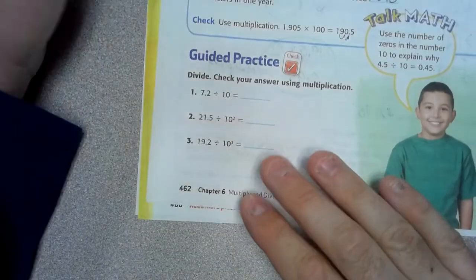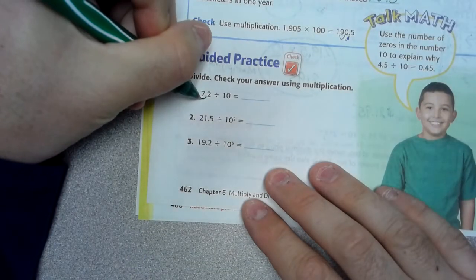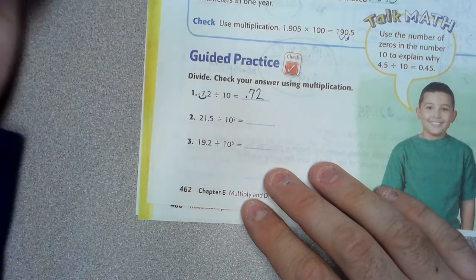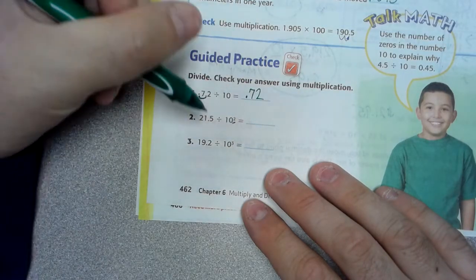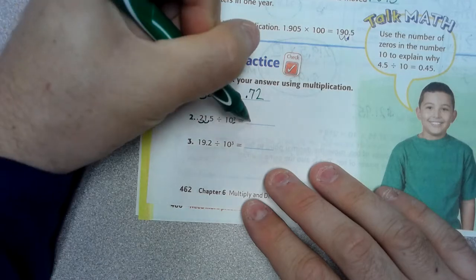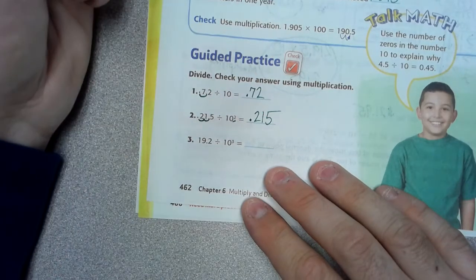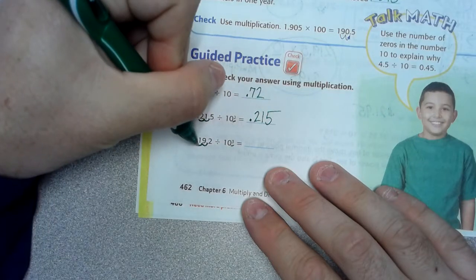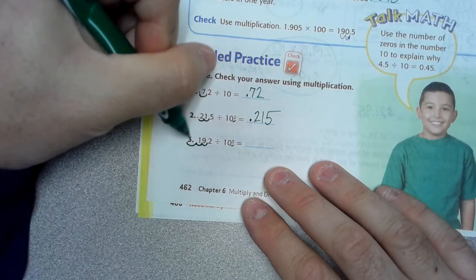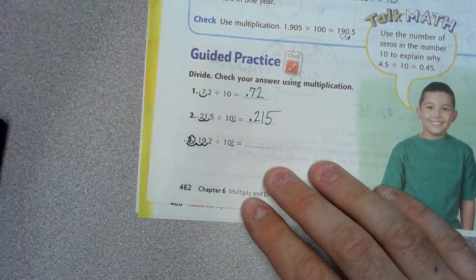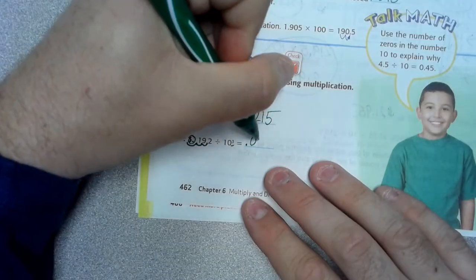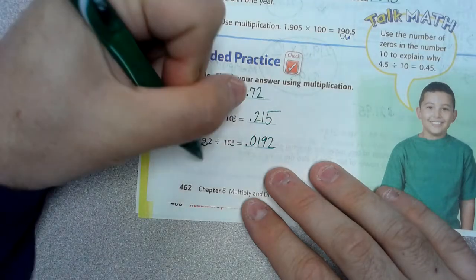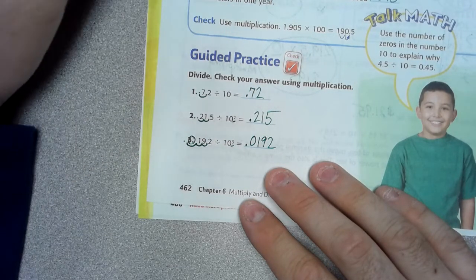Down here on the bottom, there's 1 zero. Move it here. Decimal goes there, now 0.72. You don't need to put the 0 there if you don't want to. You can if you want. It says there's 2 zeros, so we're going to move it 1, 2, so that's 0.215. Easy. It says there's 3 zeros, so 1, 2. We got to annex a 0. There's a little loop right here. We got to put a 0 in there. If the decimal goes there, it's 0.192. Simple. So I'll annex that. Again, we'll have others that will show you that.